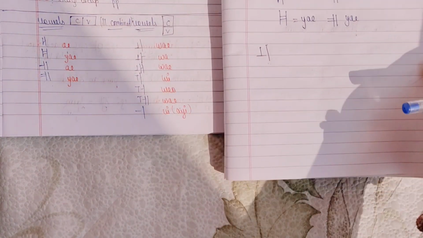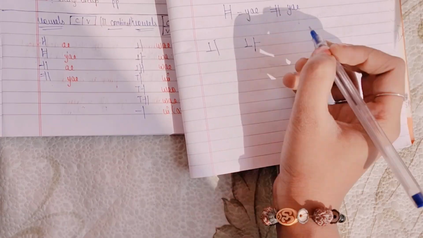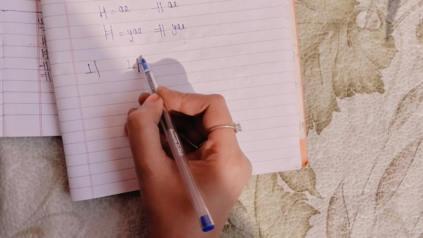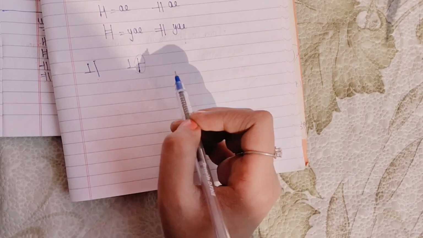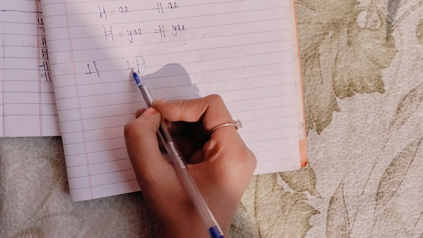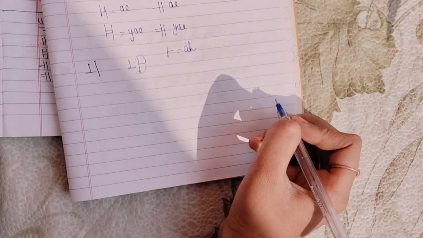Next we have wae. How will you remember this? Do you remember this one? This one was a vowel which sounded like ah.